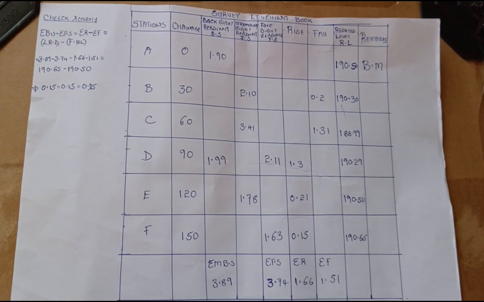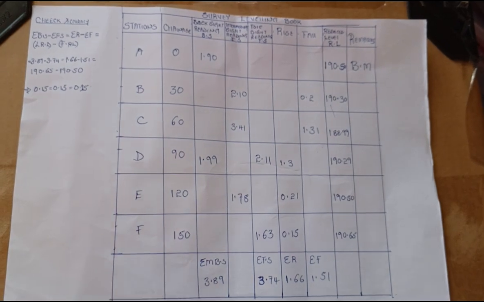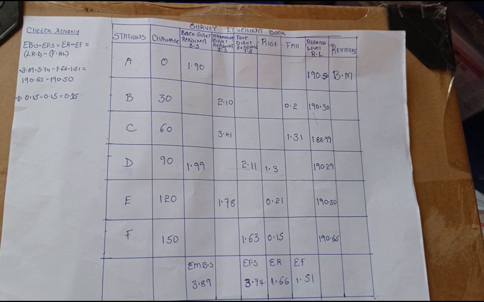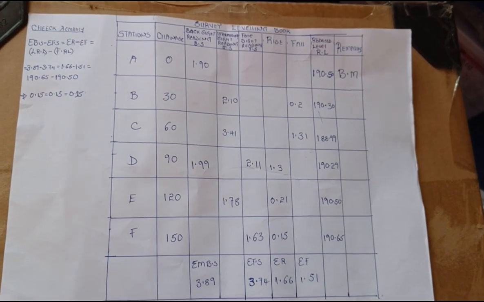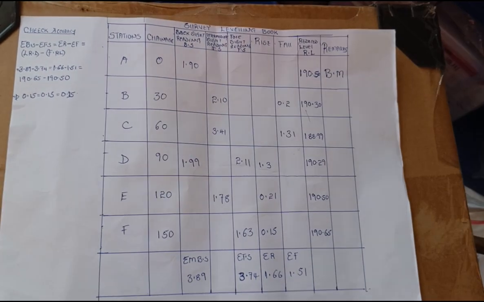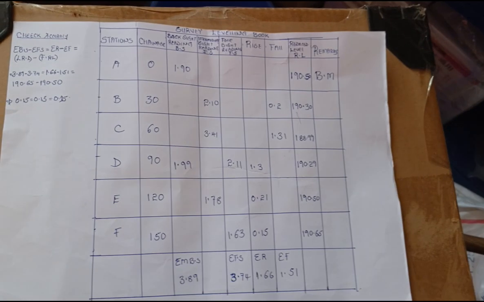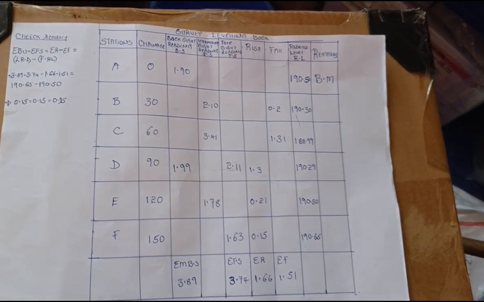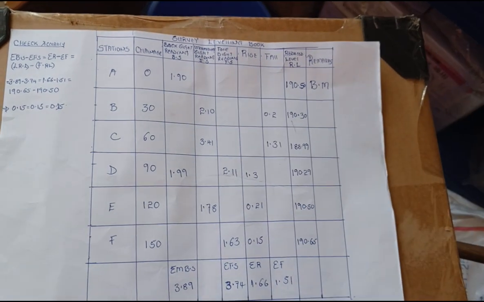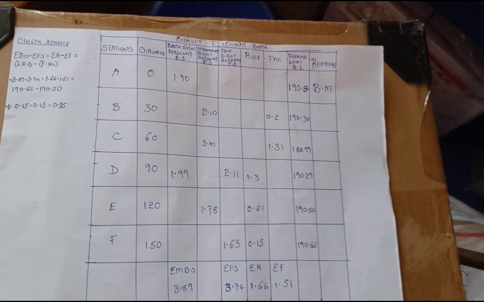So this is the survey leveling book with several columns and several rows. The first column we have the stations, A, B to F. The second column we have chainages from 0 to 150. Then the third column we have the backsight readings. The other column is intermediate sight readings. The other one foresight readings. The other one rise. The other one fall. Then we have the column of reduced levels, and finally we have the remarks column.